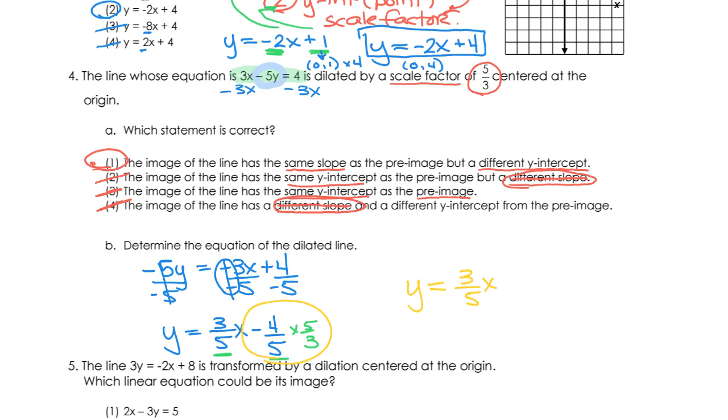You might have to put in your calculator negative 4/5 times 5/3, which is technically negative 20/15, but then that reduces. And if you math frac it in your calculator, you'll get negative 4/3. And there it is. So again, remember, keep your slope the same. Take your y-intercept and multiply it.